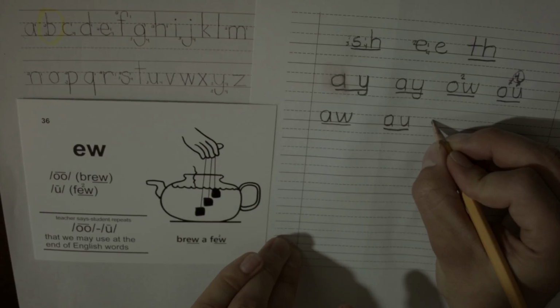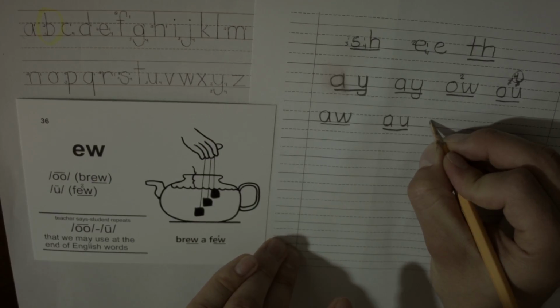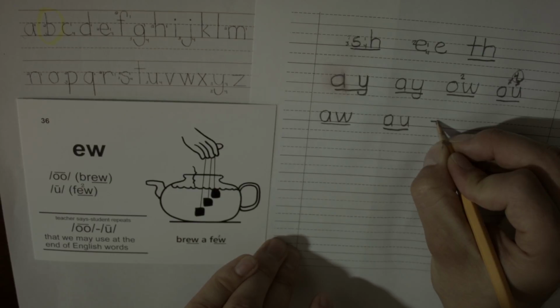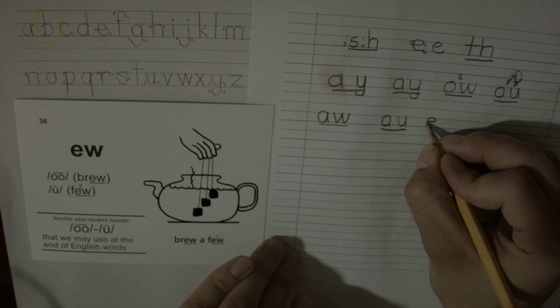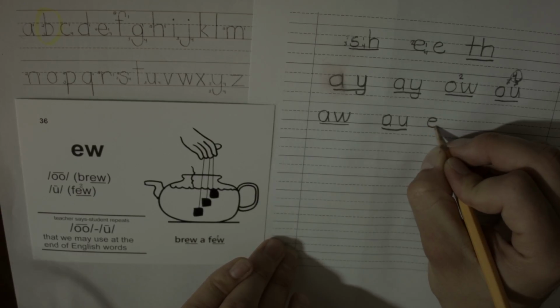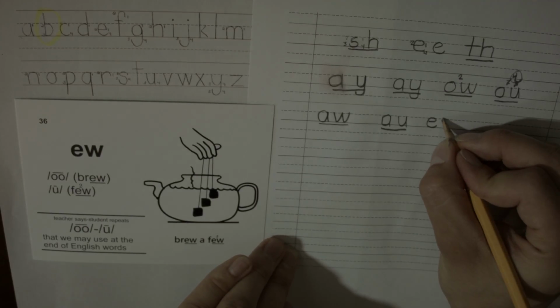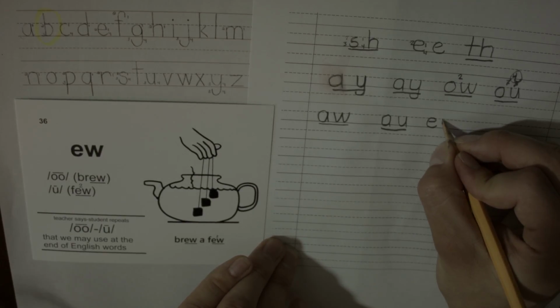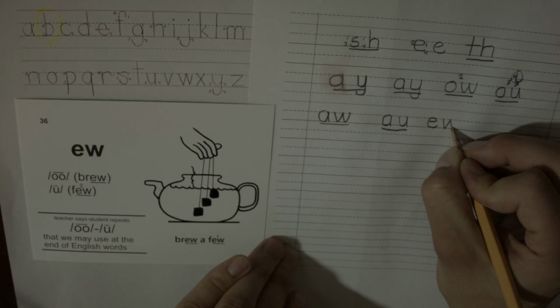For the E, we are going to start right below the baseline at the 2, and then we're going to go straight across the 1, and we're going to circle around right on the midline, back over to 2, and then we're going to circle past 3, and on over to 4, and end right there at the little curve. And for the W, again, we're just going to do a slant. We're going to start at the midline, slant down to the baseline, slant back up to the midline, and then slant back down to the baseline.